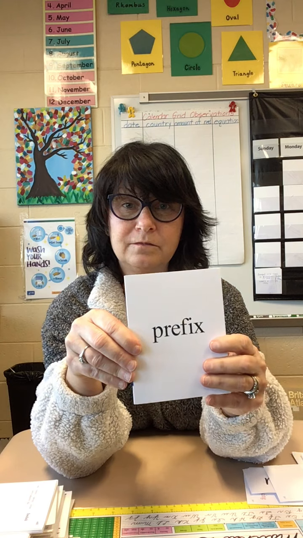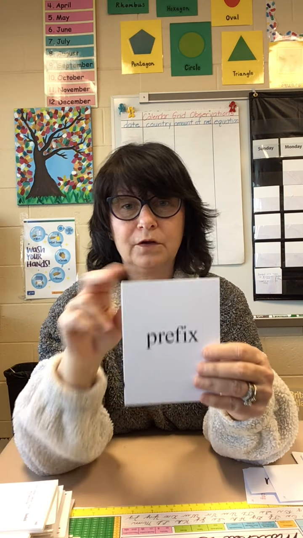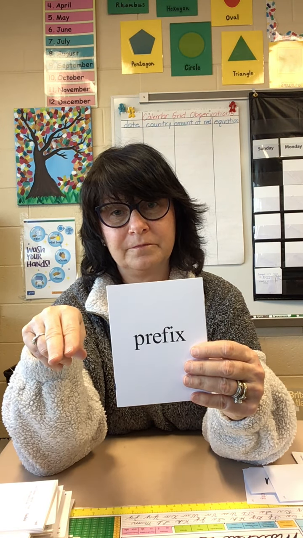All right, prefixes. A prefix is a letter or letters found at the beginning of the word that change the meaning. So you have your root word, your prefix goes in front.